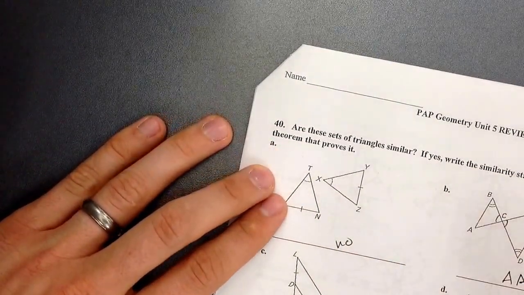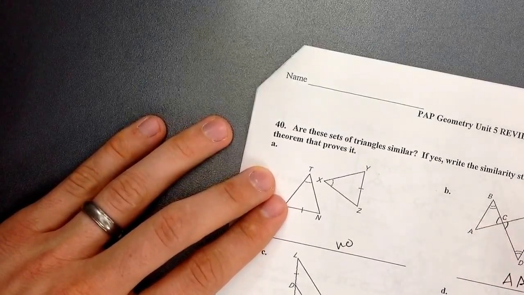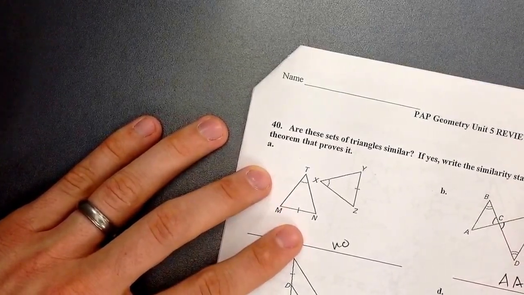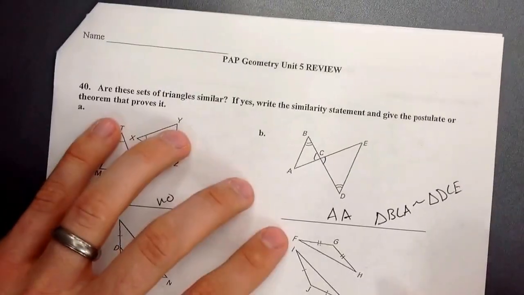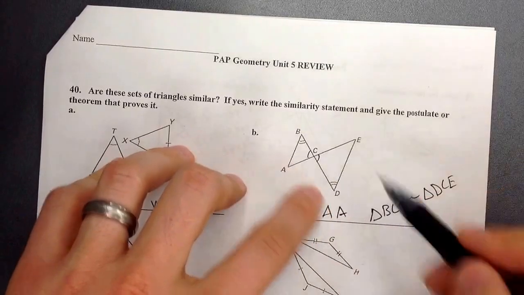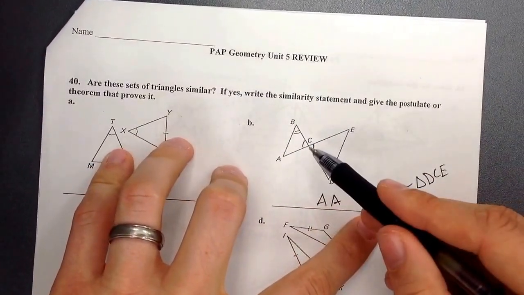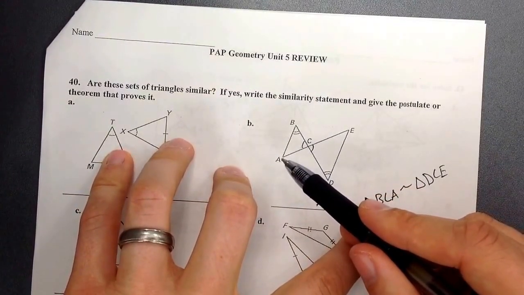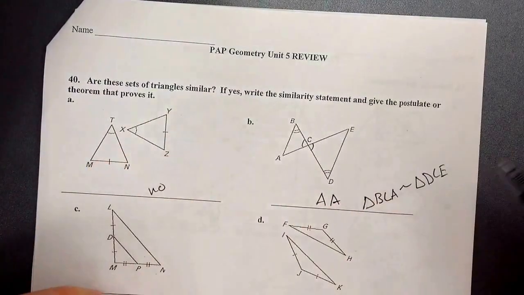Similarity statement, triangle. I'm going to start right here with the given congruent angle. I'm going to go to the proved congruent angle and then finish with the one that's all by itself. On the other side, start with the given, go to the proved, and then finish with the one that's left. So vertical angles, AA. Start with the given angle, which is B. Go to the proved angle, which is C. And then finish with the angle that's left, A. Same thing over here, given, proved, and then your one that's left.